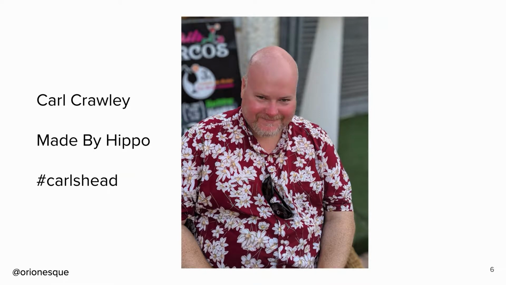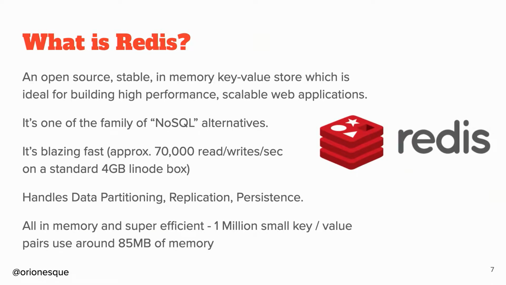So that's about it. Anyway, onwards, Redis. What the hell is it? Did you see the animation? It is indeed an open source, stable, in-memory data store. It is not a database in memory. It's part of this thing called NoSQL, which does not stand for there is no SQL. It stands for not only SQL.